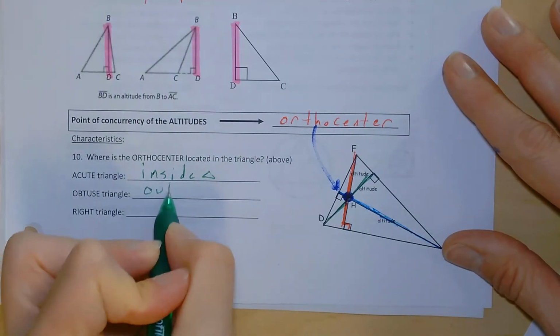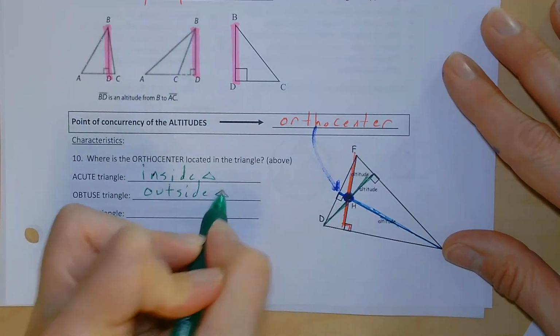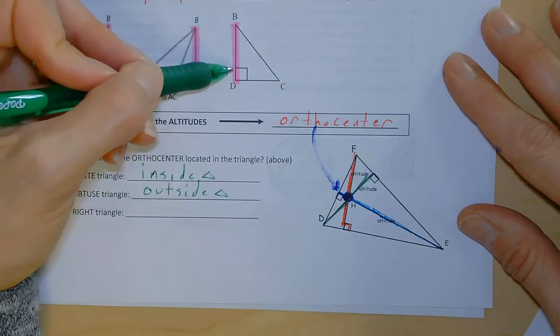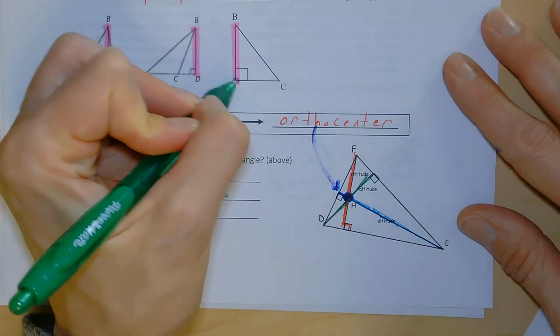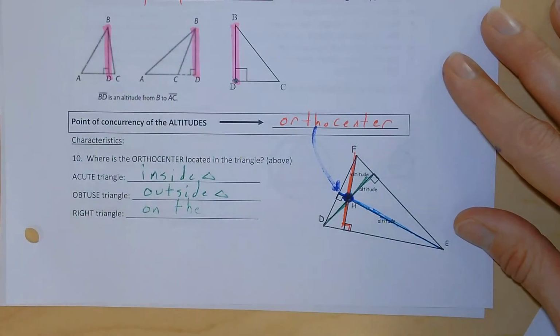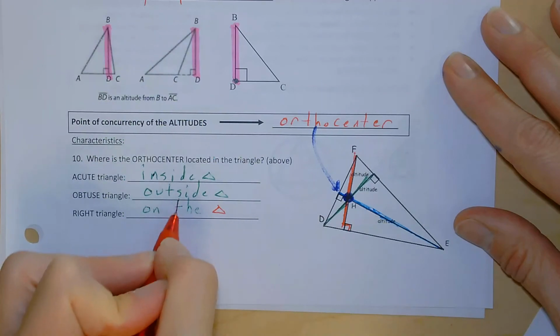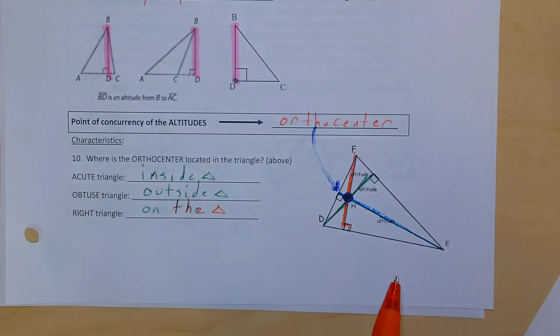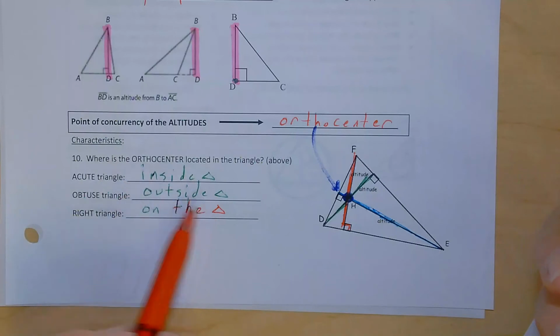So in an obtuse triangle, it will be outside the triangle. And then in a right triangle, you'll notice that if your altitude's one of the sides, the orthocenter is actually going to be on the triangle. Ooh, Christmas color. Okay, so that orthocenter is not very cool. I usually say poor orthocenter because he doesn't have a theorem about him or anything, but he does have the characteristic of where it can be located.